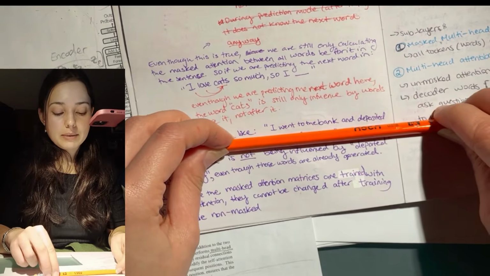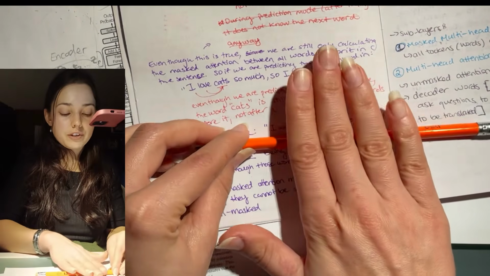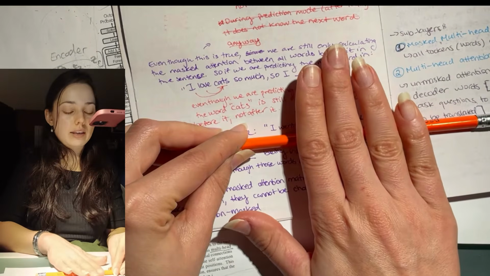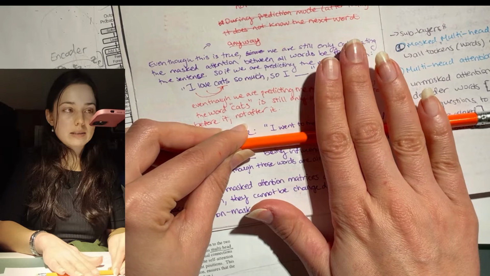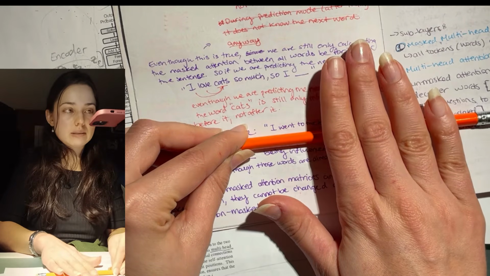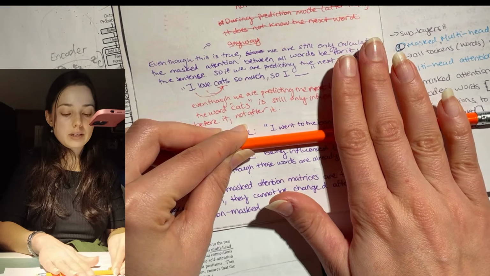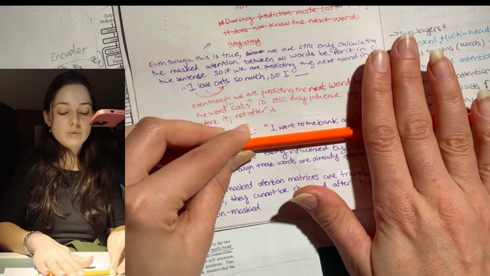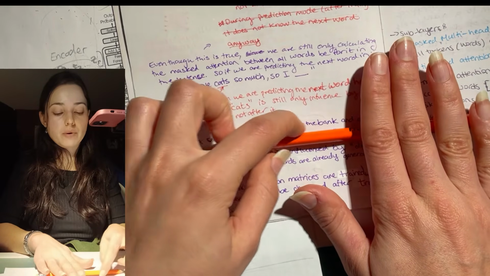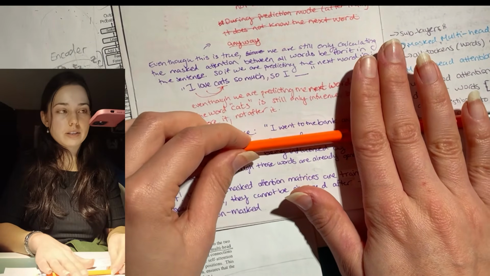It just basically means that for the first case, it's only seeing the word I. Then it's only seeing this part. Then it's only seeing this part. Then it's only seeing this part. And in each case, only the words before it can affect each word.